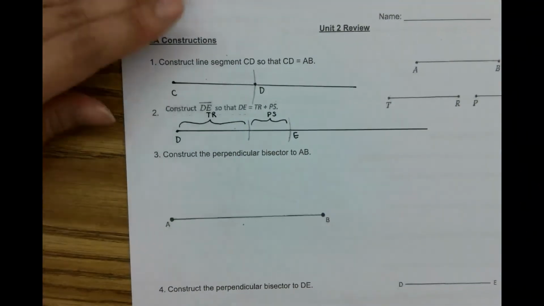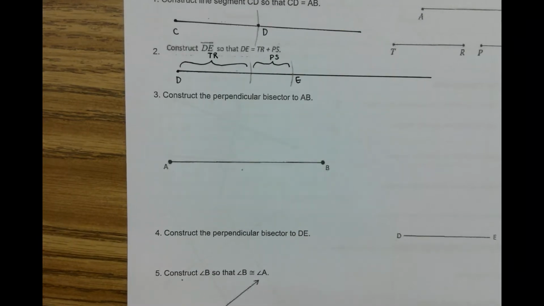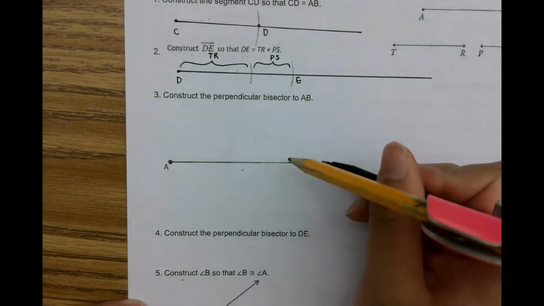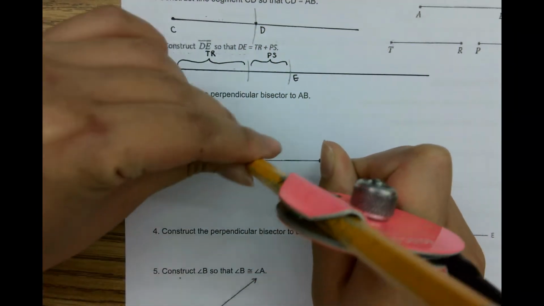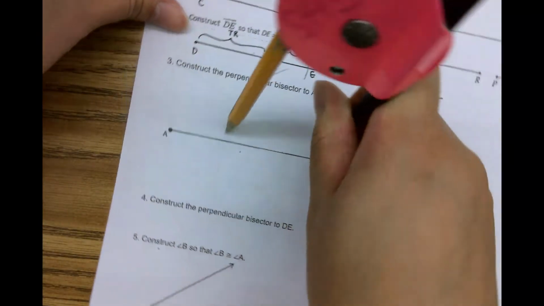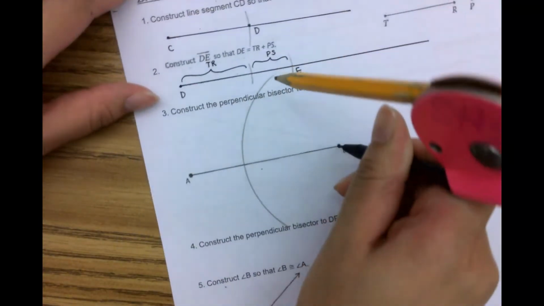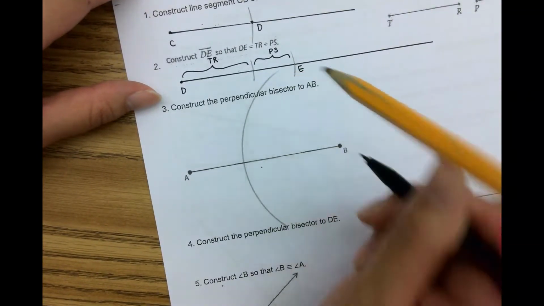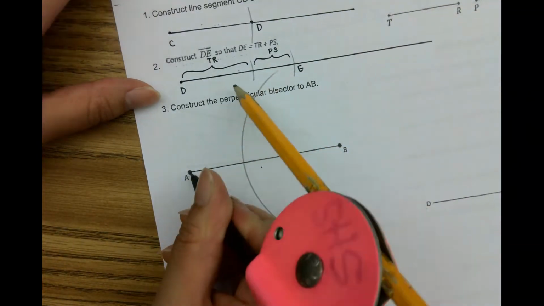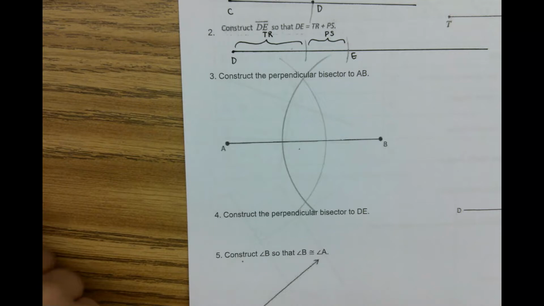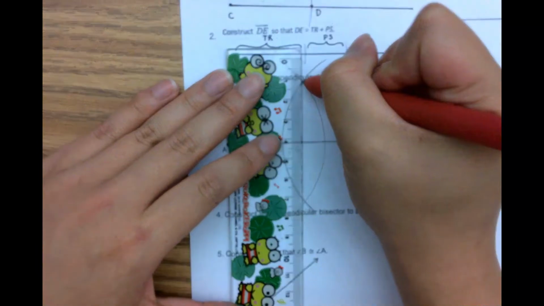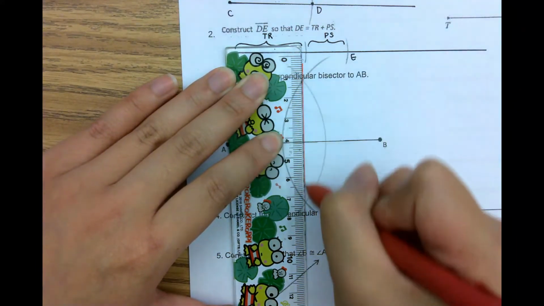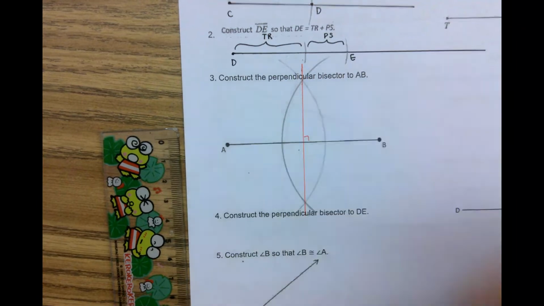Okay. So now let's construct a perpendicular bisector. So for a perpendicular bisector, we start at one end of our segment. We open our compass to slightly more than half, or you can do a lot more than half. We do an arc above and below. Then, leaving your compass the same, you go to the other end of the segment, and you make an arc. Then, where these two intersect, that is your perpendicular bisector. So it just cuts it in half, and it creates that 90-degree angle.